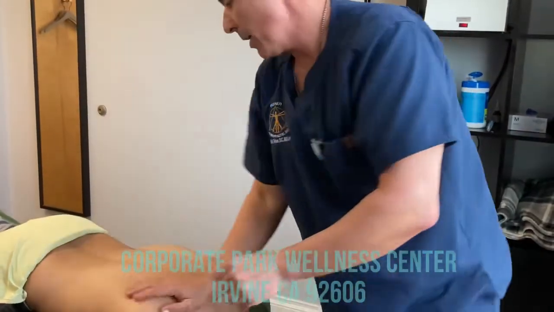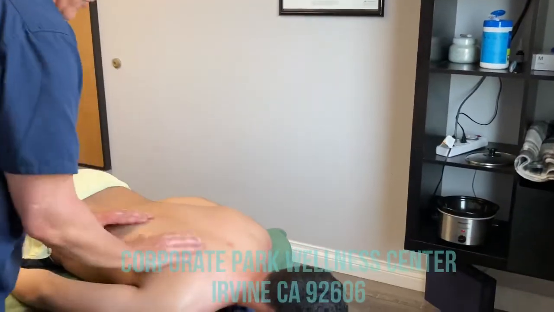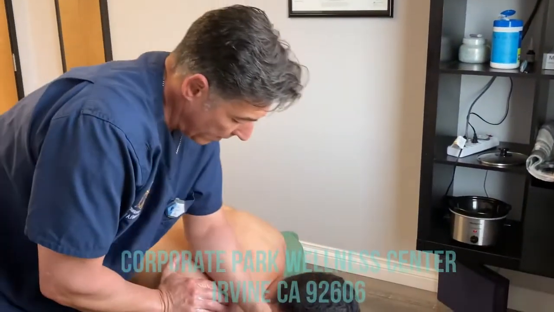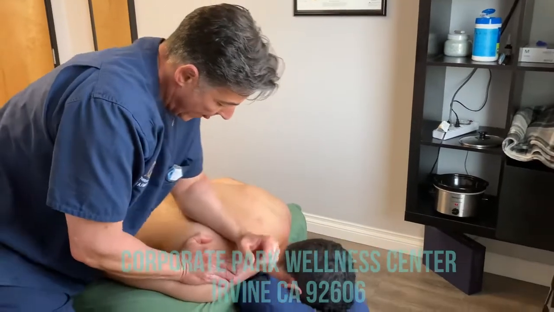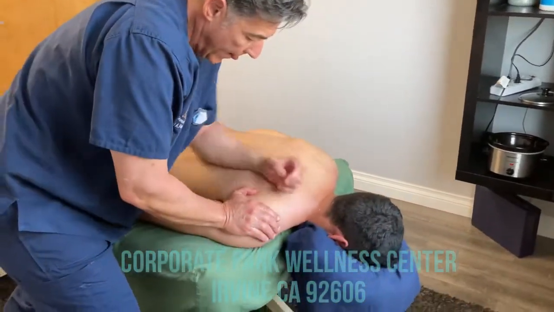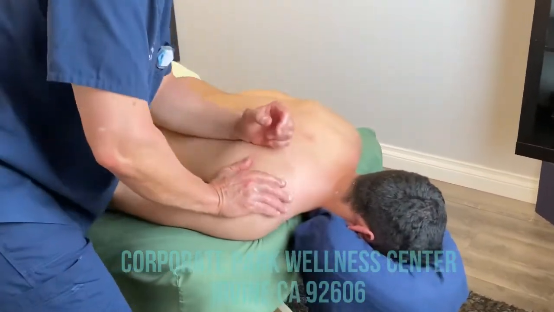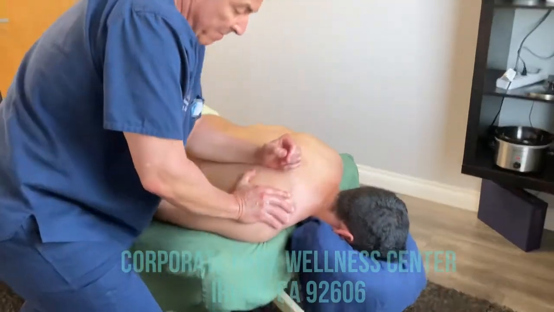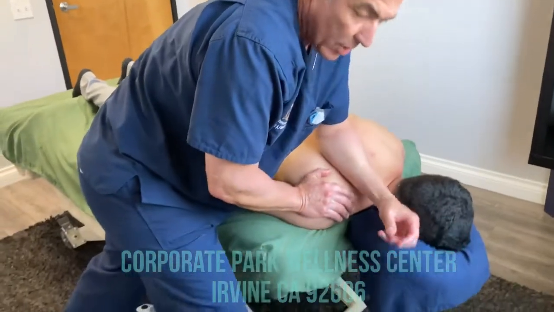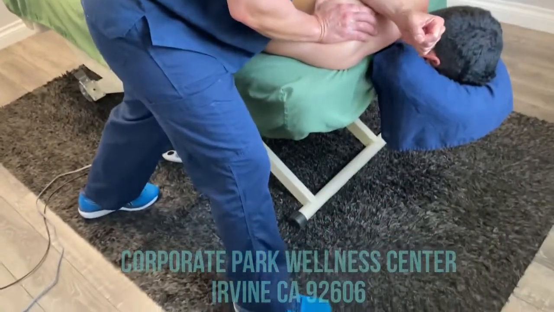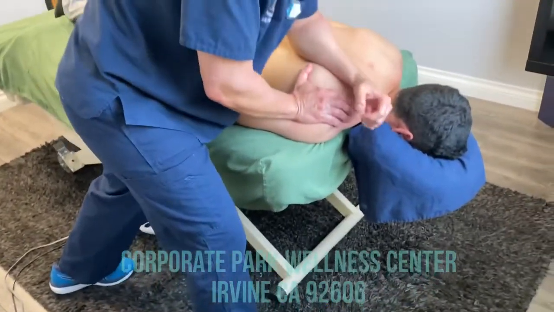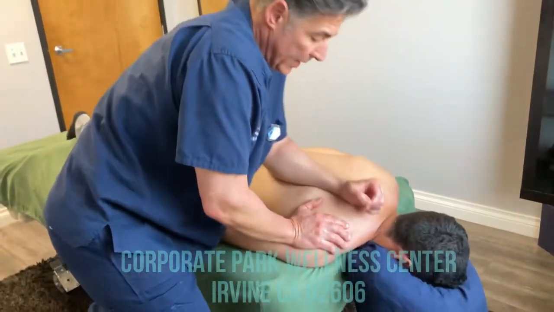Then they go to the other side. So that would have been 3 minutes there. And now same thing over here. Okay. Getting in there. You can see my body positioning. I got my legs bent. And I'm leaning my upper body on the patient. So I'm getting the force. It's not my muscles doing it. It's just gravity. My body weight is going into the patient.